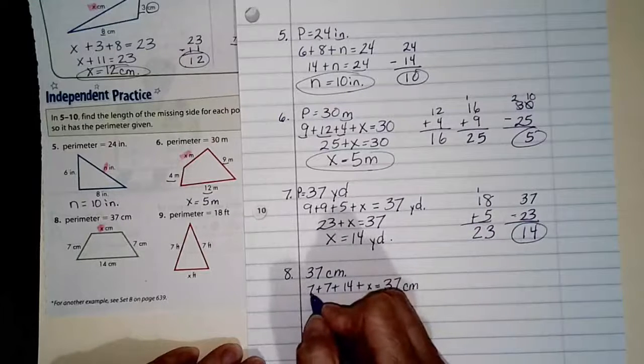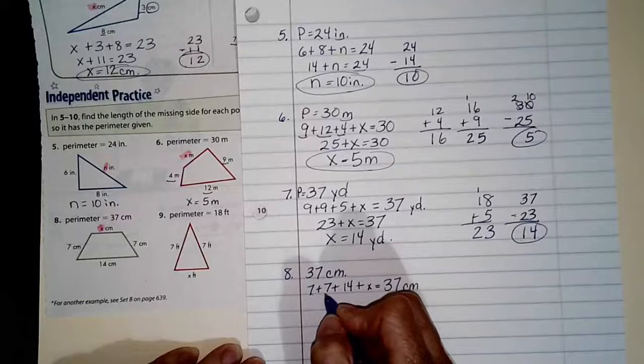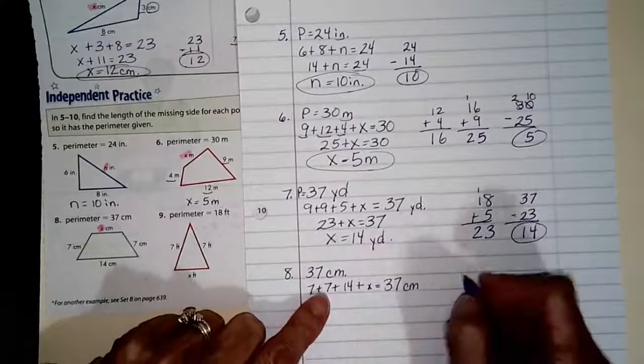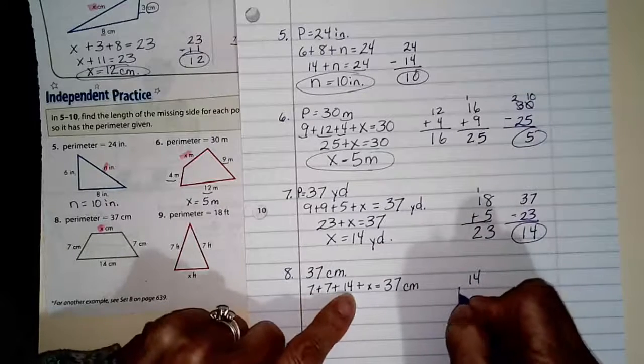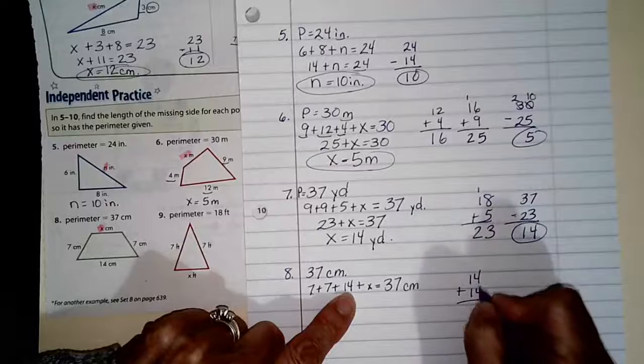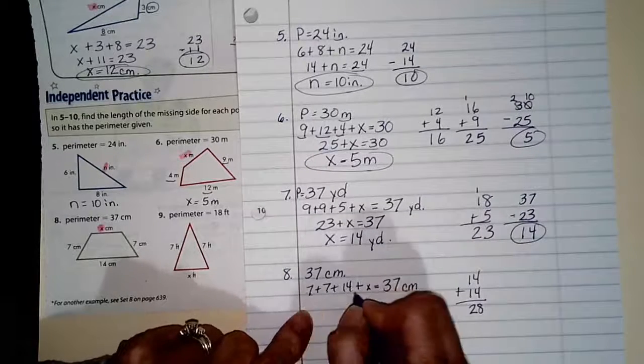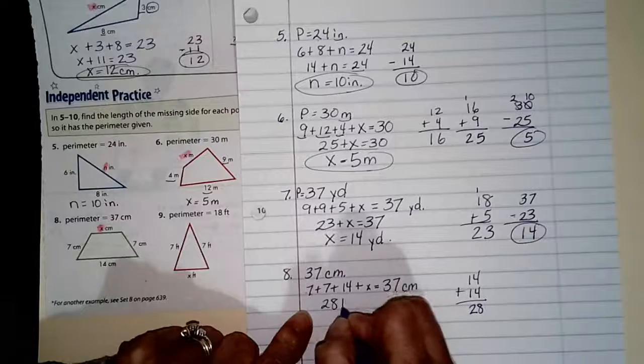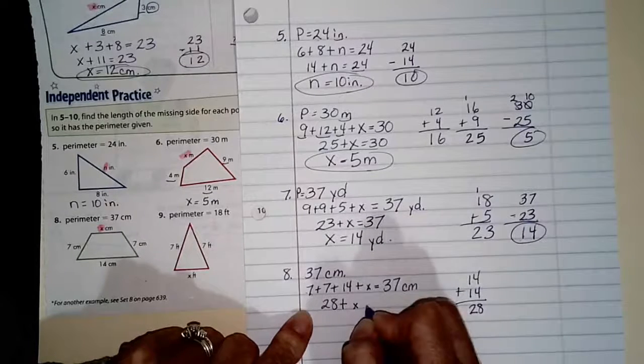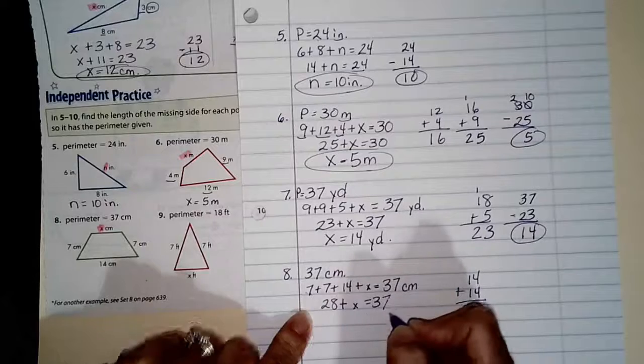So I know that 7 plus 7 is 14, and then I've got another 14. So I'd write 14 plus 14. 4 plus 4 is 8. 1 plus 1 is 2. So I know that these three together is 28 plus, and then we have x, is equal to 37 centimeters.